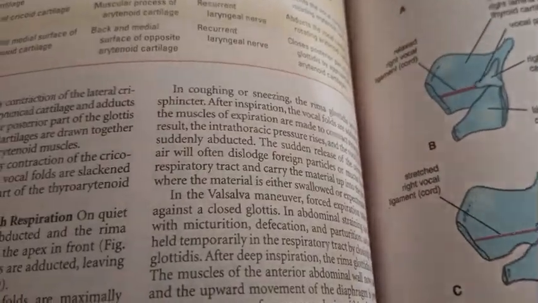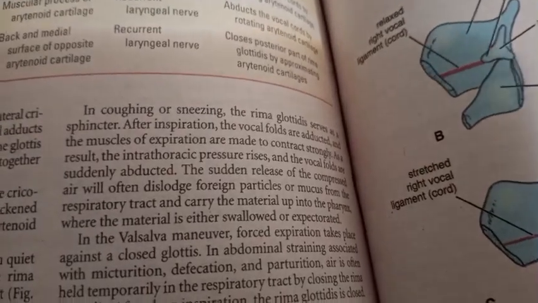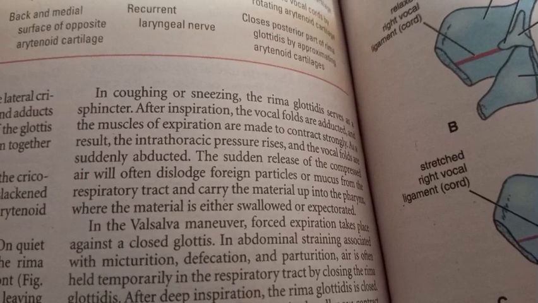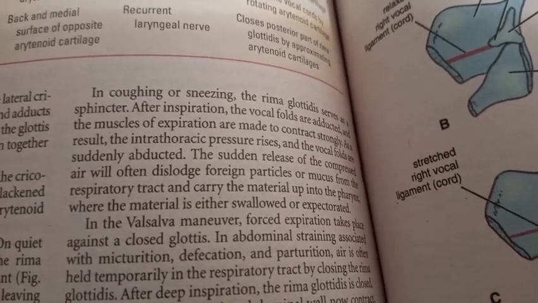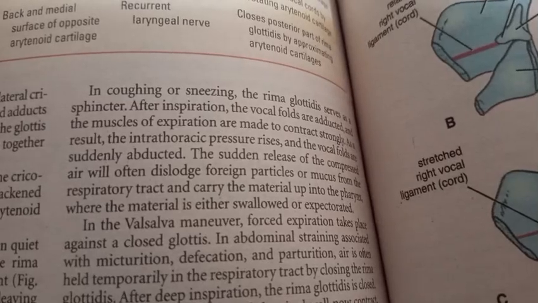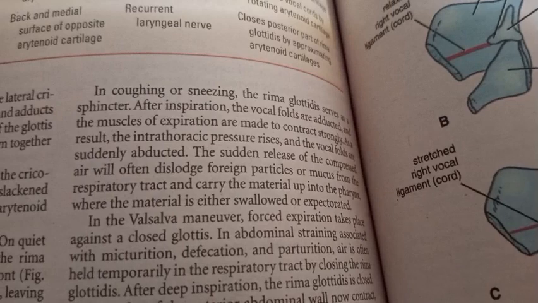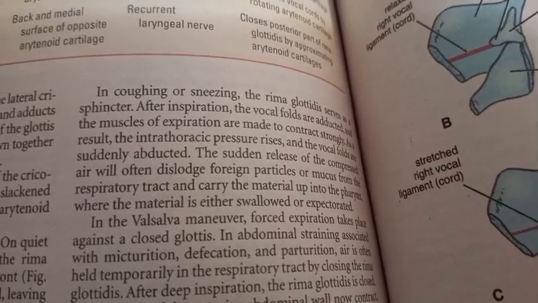In coughing or sneezing, the rima glottidis serves as a sphincter. After inspiration, the vocal folds are adducted and the muscles of expiration are made to contract strongly. As a result, the intrathoracic pressure rises and the vocal folds are suddenly abducted.